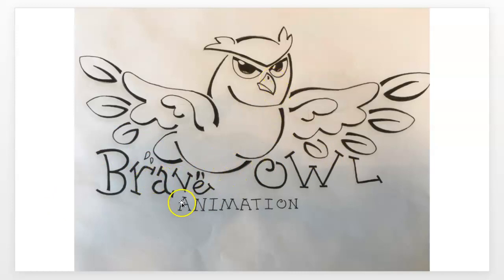The Brave fits in. The two different types of typography work pretty well because it kind of breaks up Brave Owl from animation. Maybe this could be also upper lowercase, but it works nice because there's sentence case and uppercase here. The spacing here bothers me a little bit. Drop it down and make it a little more even.